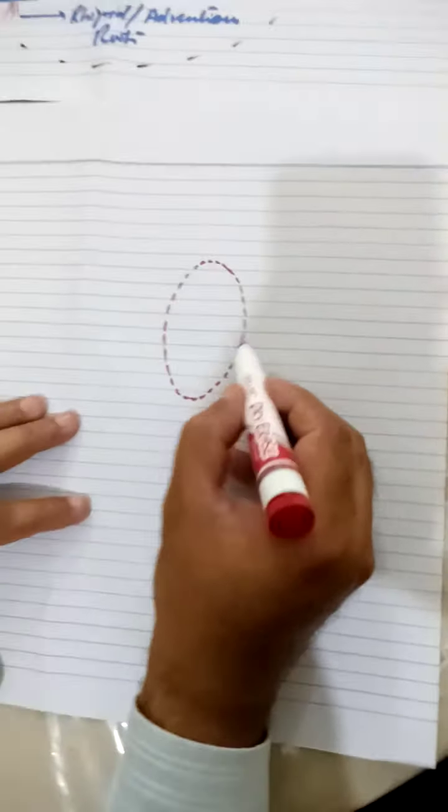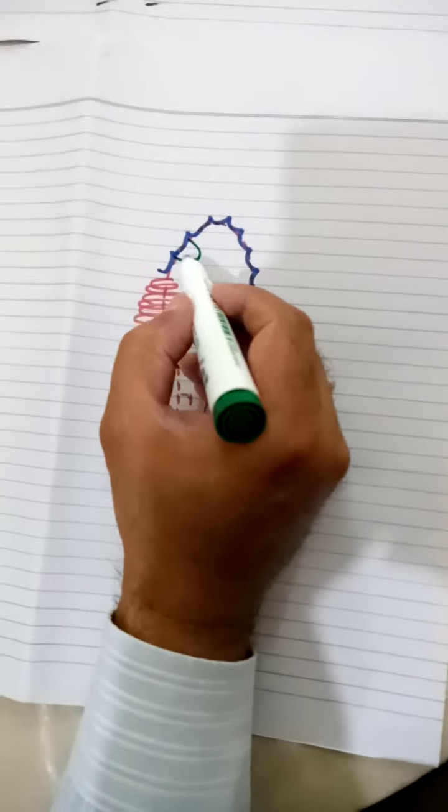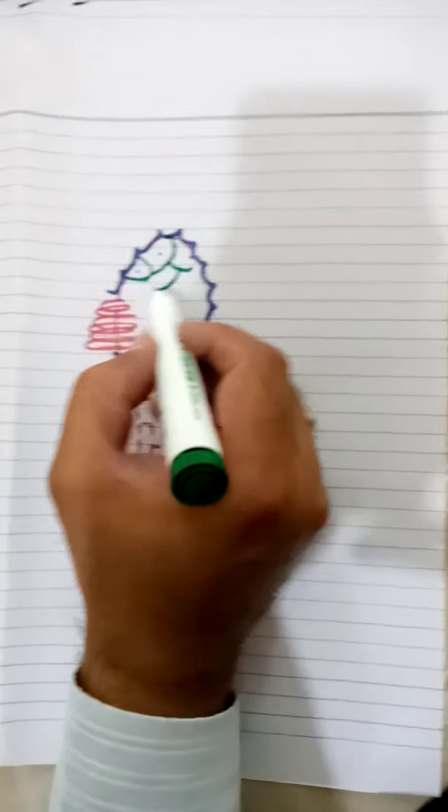Try to make it like this one. That is the stomium. These are the annulus. Not difficult, simple. That is the annulus. These are the jacket cells, the covering cells.